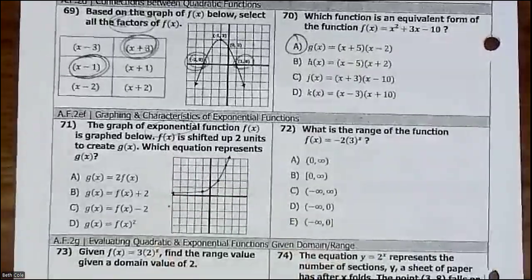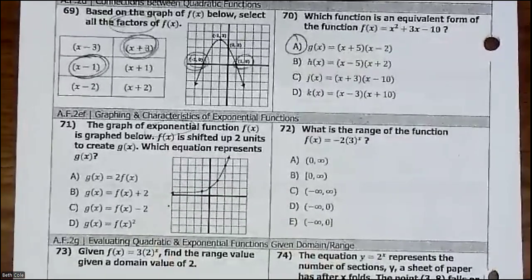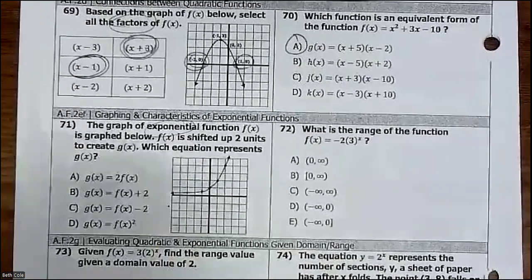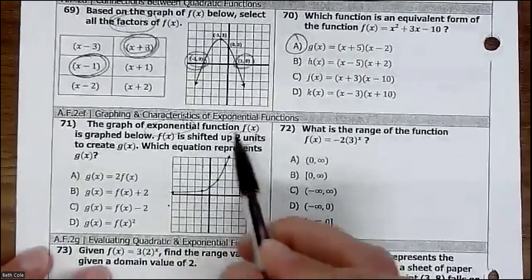All right, exponential function. Do you see how it's a swoop? Remember, we had lines, that's linear. We had U shapes, that's quadratic. And we had this, remember the turtles and the islands? All right, the swoops. We want to move 2 units.